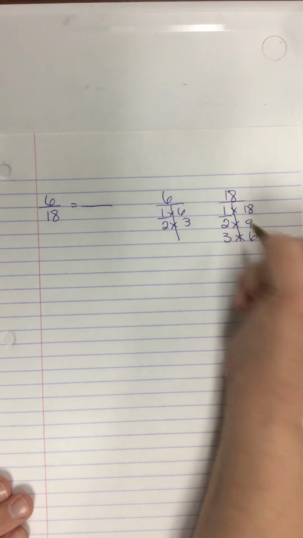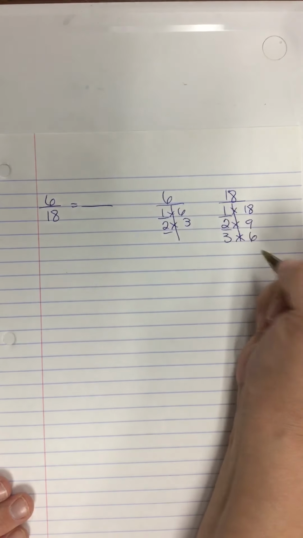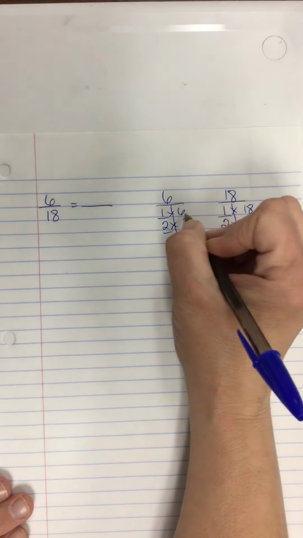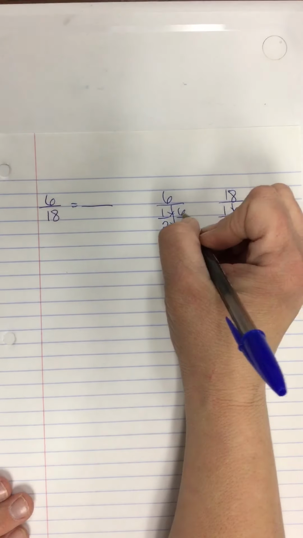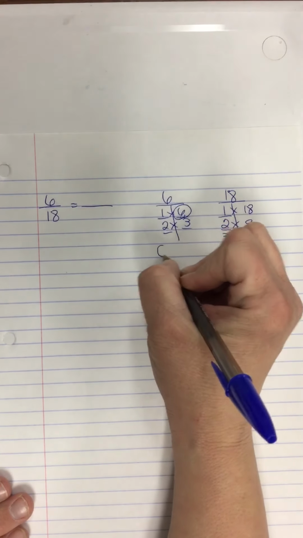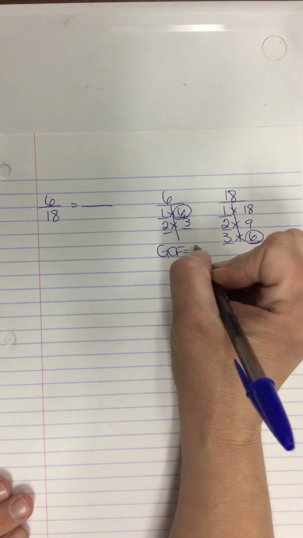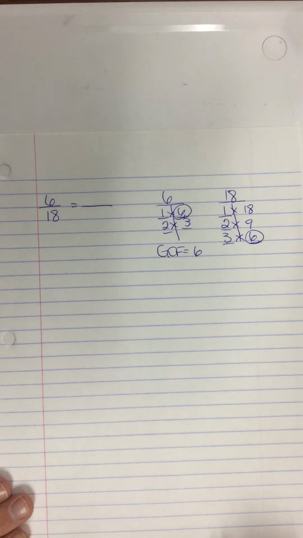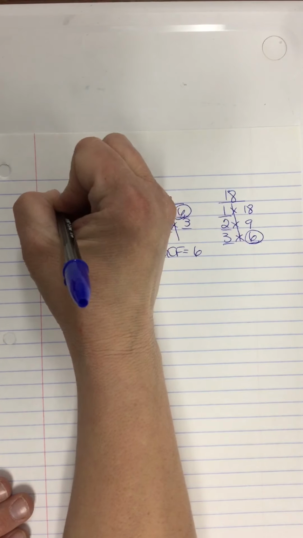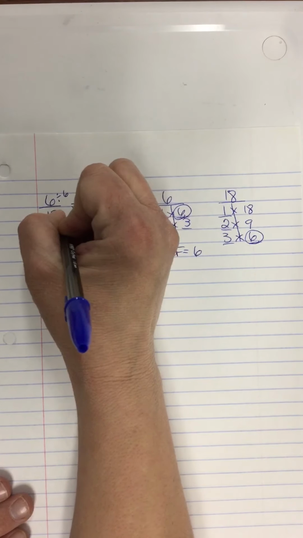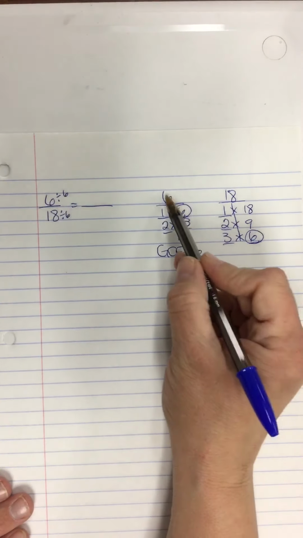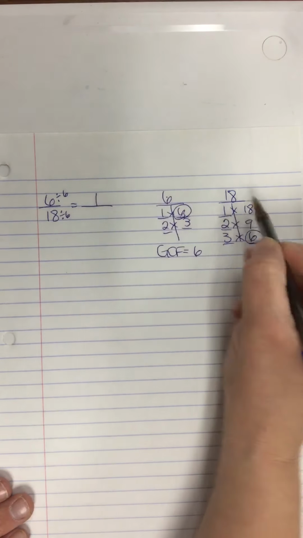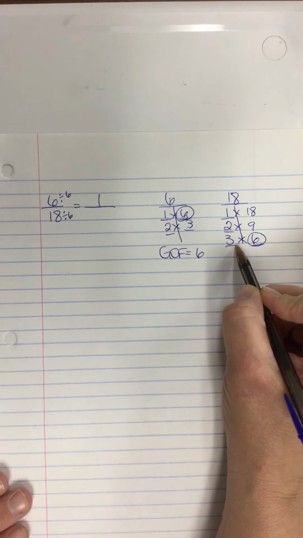Common factors are 1, 2, 3, and 6. You had a GCF of 6. So you're going to divide the numerator by 6, divide the denominator by 6. 6 divided by 6 is 1. 18 divided by 6 is 3.